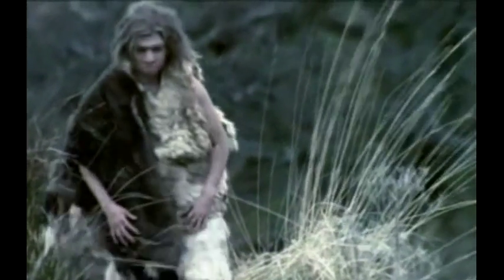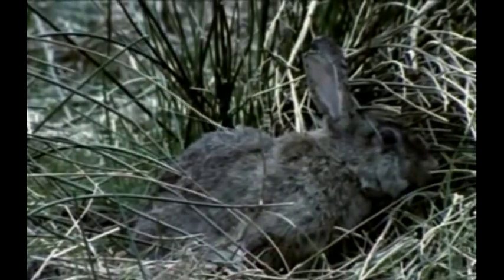The lives of the Neanderthals are dominated by the need to secure food. At the age of 11, the youngest woman in the clan has not been hunting for long. Her prey is small, but it's fast, and she has to be skillful.